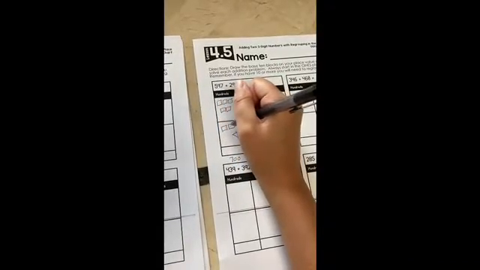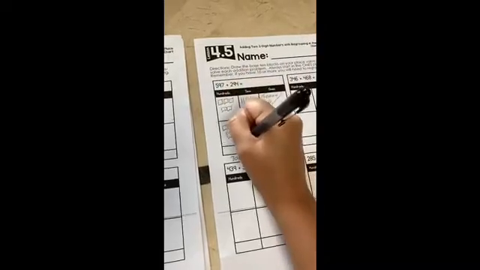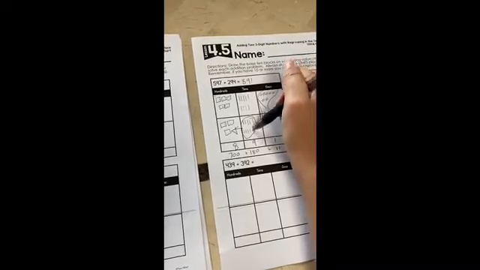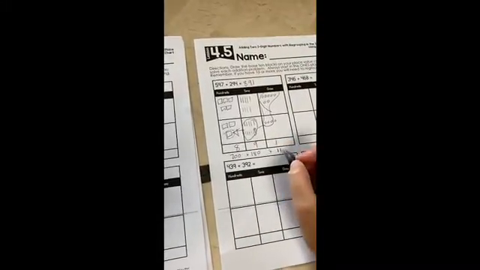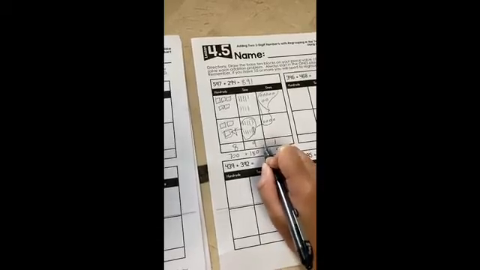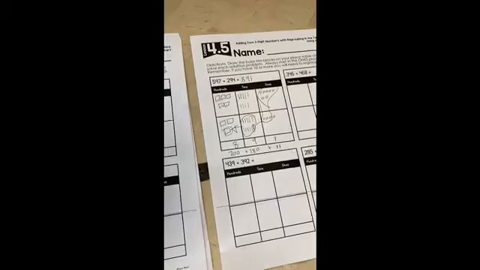Oops. And now I have 1, 2, 3, 4, 5, 6, 7, 8. So 891. Because I captured 10 ones, so I made a 10 here. And then 10 10s equals 100, so I put that here. And if I would have added them, 11 plus 81 would have been 91. And then bring that 100 over here, and it would be 891.